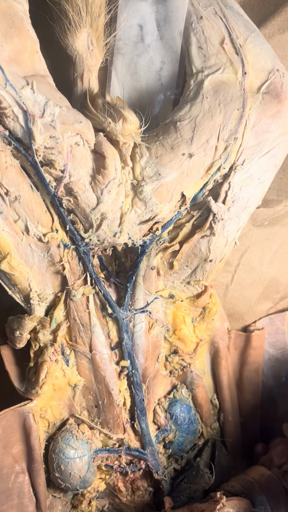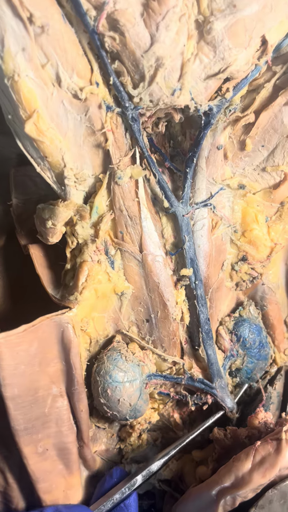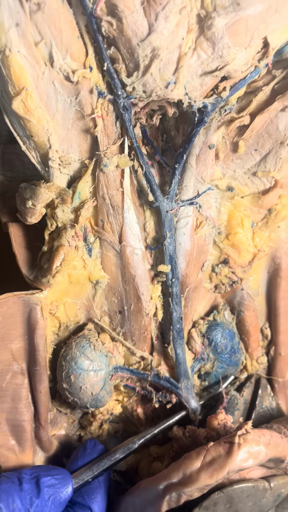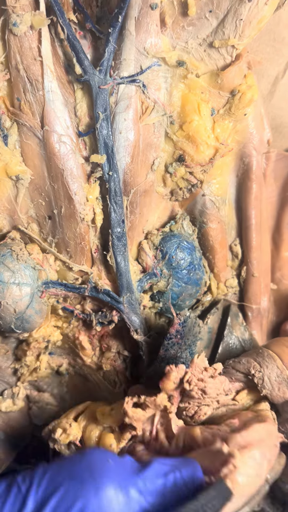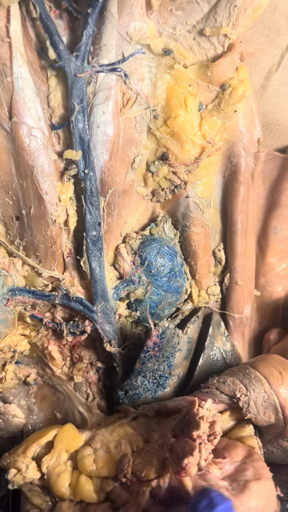And I see this big vein coming down here above the kidneys, this here. And this is the inferior vena cava. It's also called the posterior vena cava in the cat. And here I can't see where it feeds the heart because it goes up behind the organs. And I also cannot see the hepatic vein.